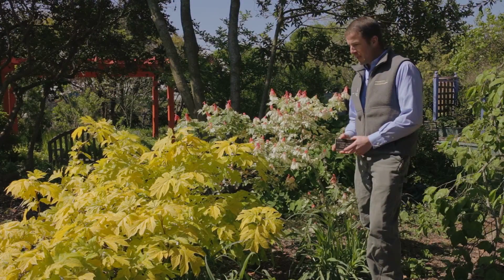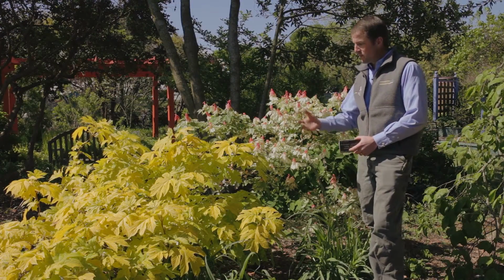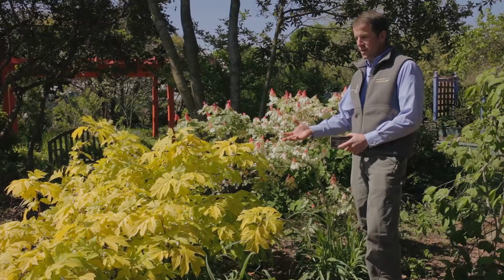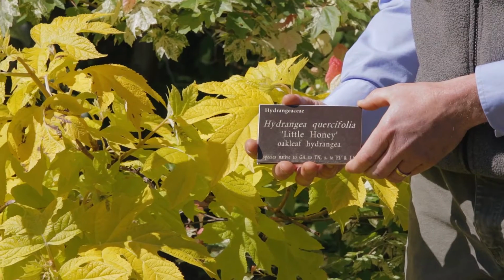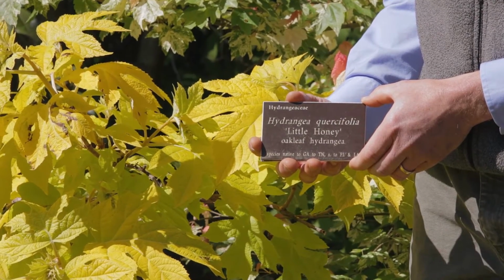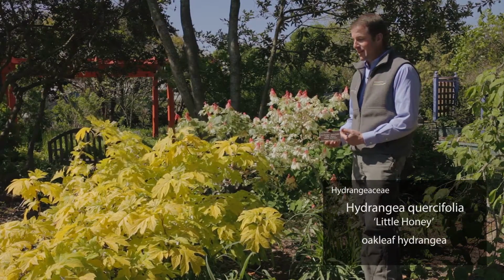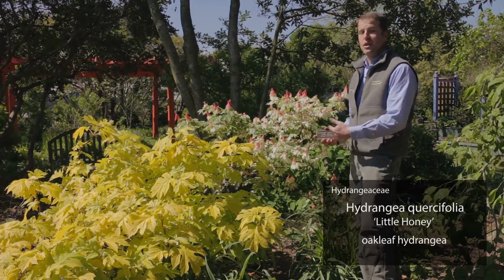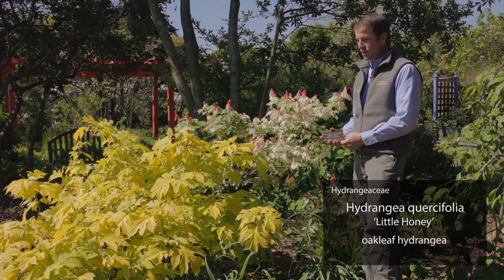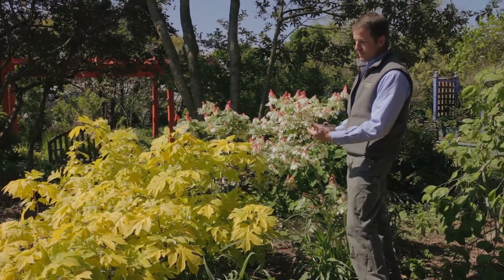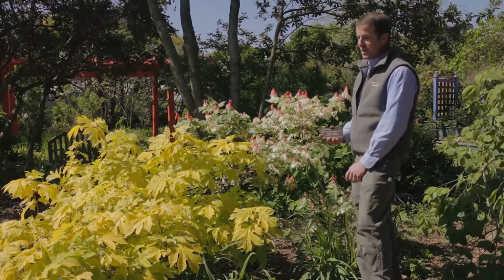Here's two really cool plants in the J.C. Raulston Arboretum, one of them being an oak leaf hydrangea, one of them being a red maple. This oak leaf hydrangea, this cultivar, is Hydrangea quercifolia 'Little Honey'. The hydrangea is the genus. The quercifolia gives you an idea that it is going to be like a Quercus or like an oak. So the quercifolia gives you oak leaves. And then the 'Little Honey' gives you the cultivar, which is obviously with the yellow color.